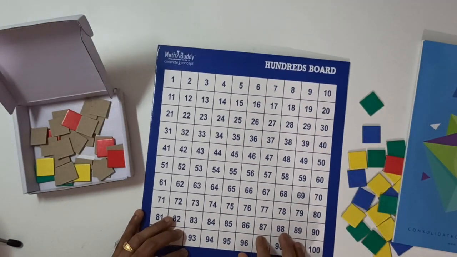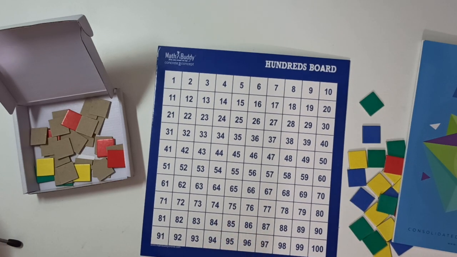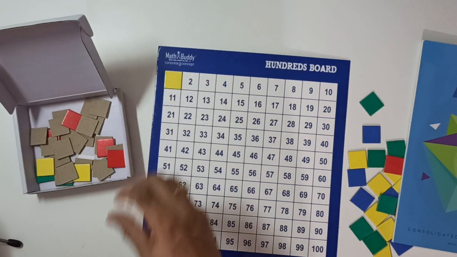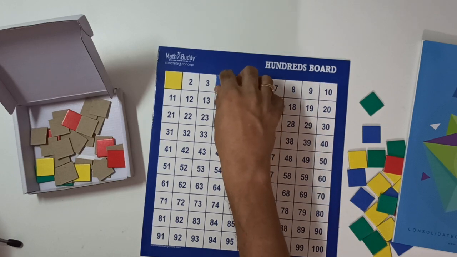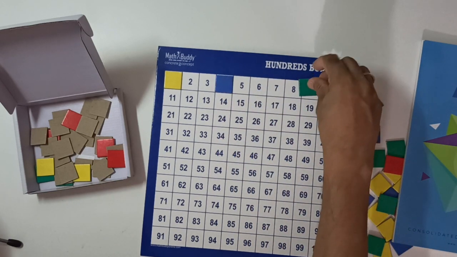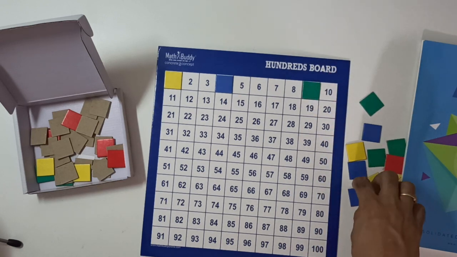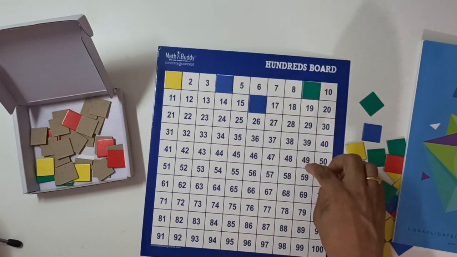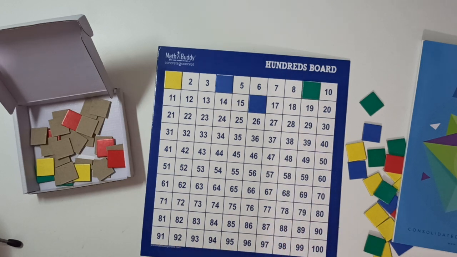We can also do another interesting activity with this. You turn to the other side of the hundreds board and try to locate all the square numbers in this hundreds board. So what is the first square number? The first square number is 1. The next square number is 4. And then the next one would be 9. And then the next one would be 16. And then 25, 36, 49 and so on. So try to locate all the possible square numbers on the hundreds board.